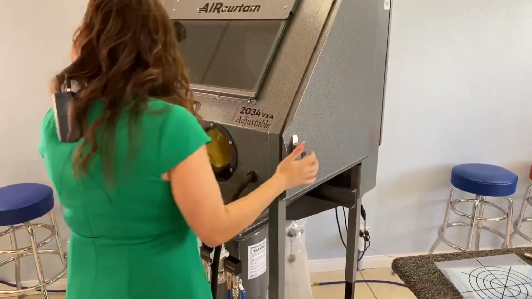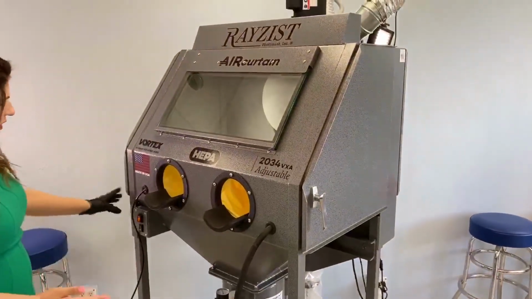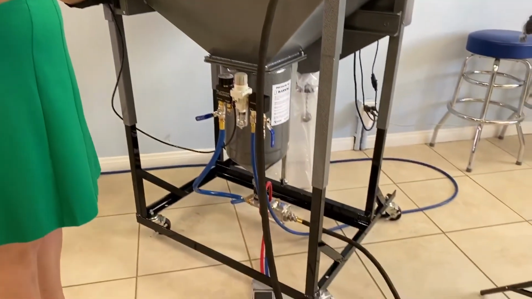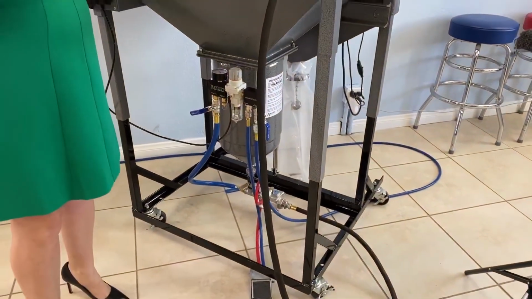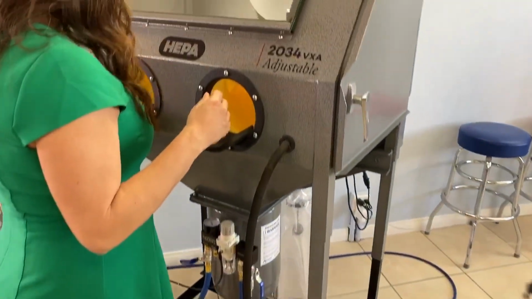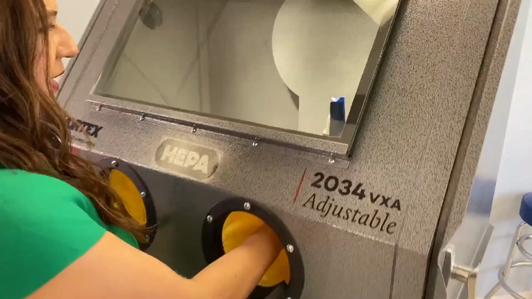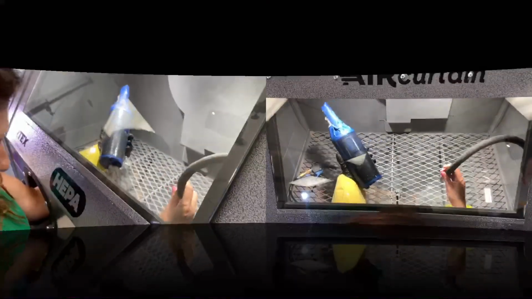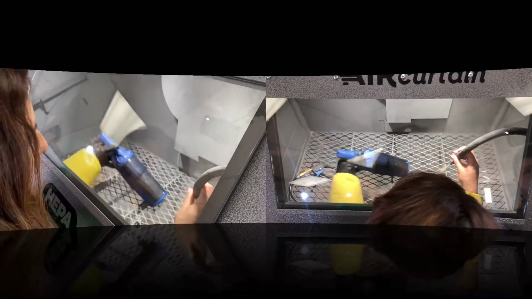Again, I'm using 150 grit. I have my adjustable cabinet here, my 2034. I'm going to raise it up slightly. I'm at 30 pounds of pressure. Okay, let's go ahead and step on that pedal. Let's get a good flow here. It's easy for me just to step on the pedal with my heels here, and we're just going to break this membrane.